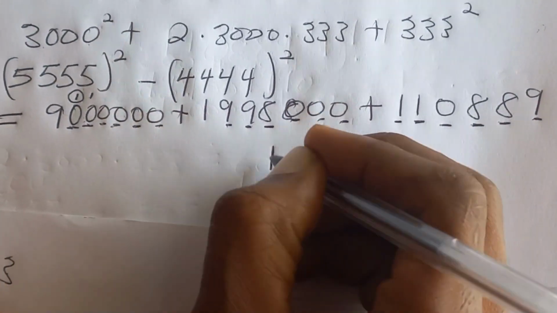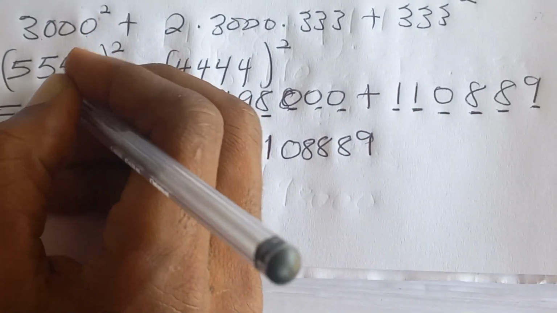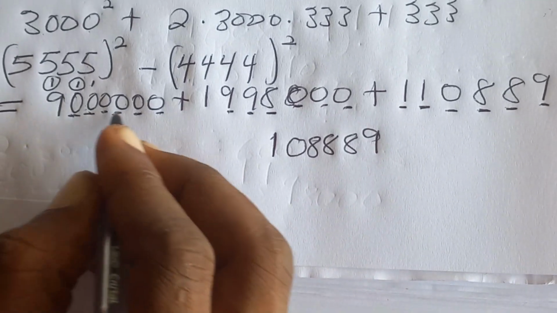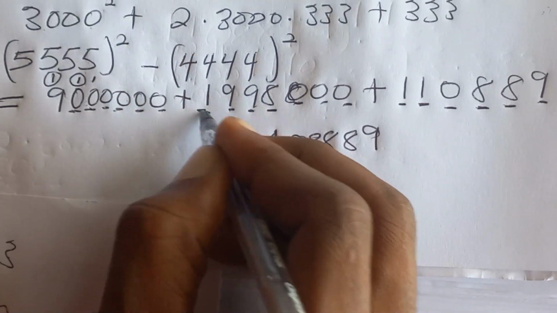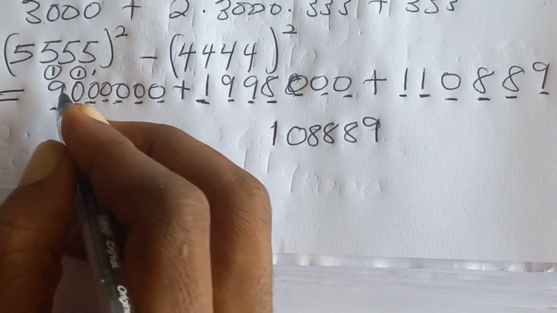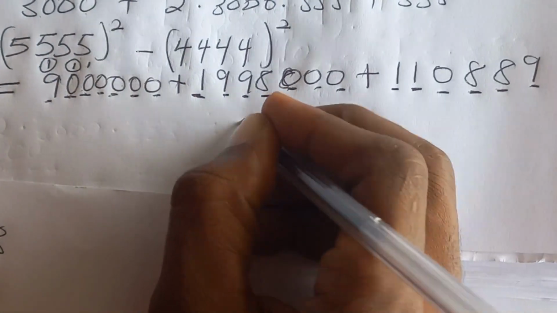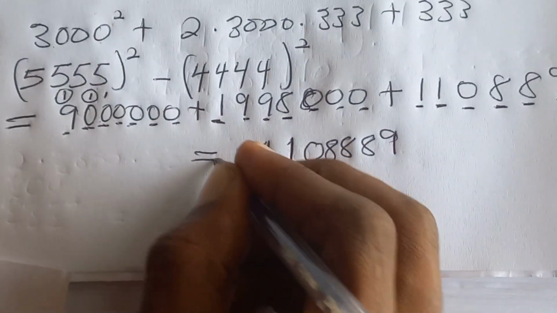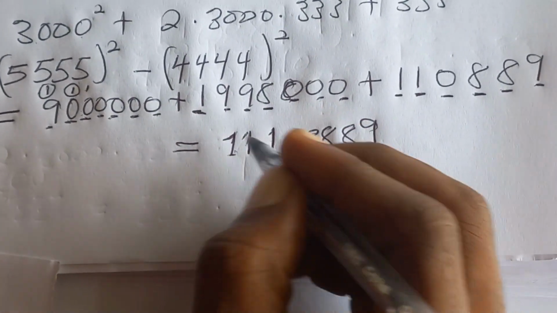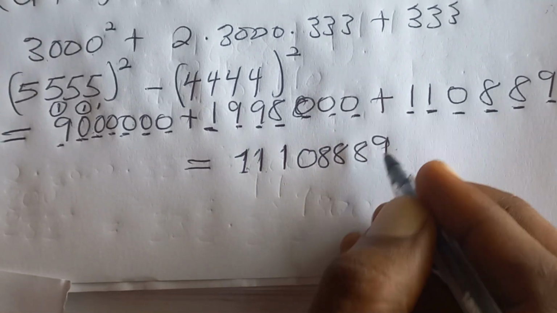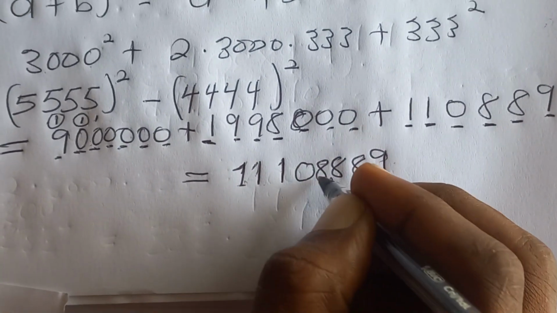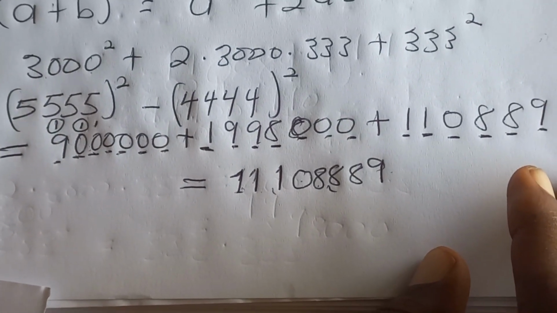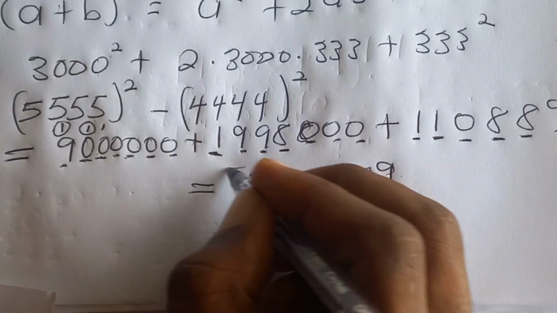So we put 1 here, then a carry of 1. Now 1 plus 9 is 10, plus 1, which is 11. So 1, 1. So our final answer is 11,108,889.